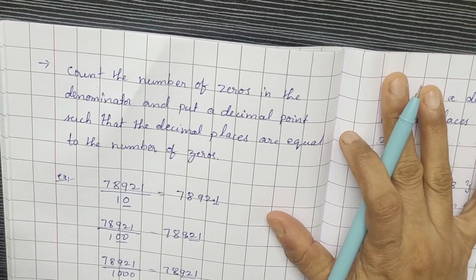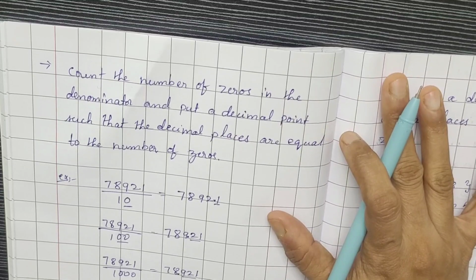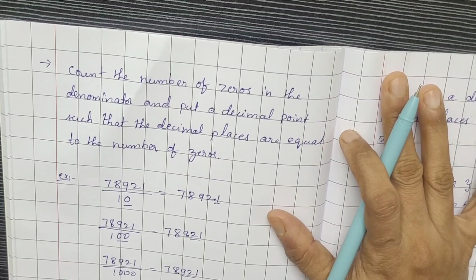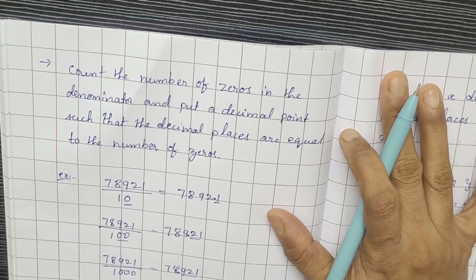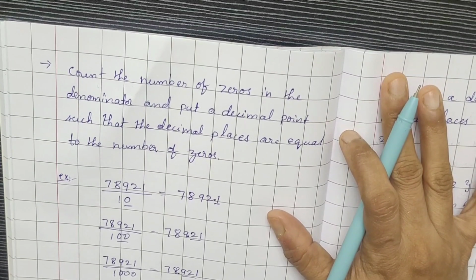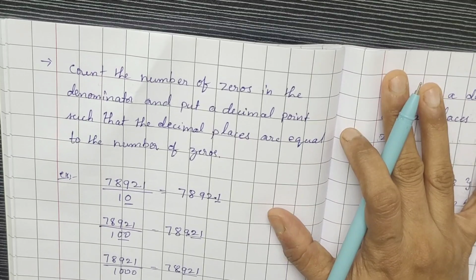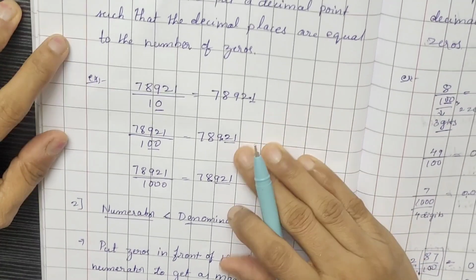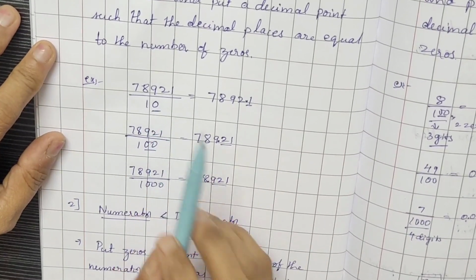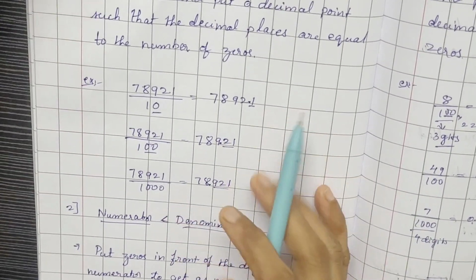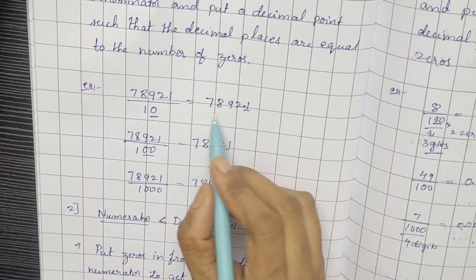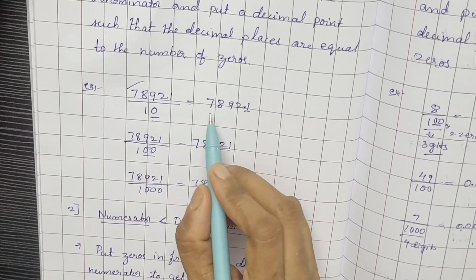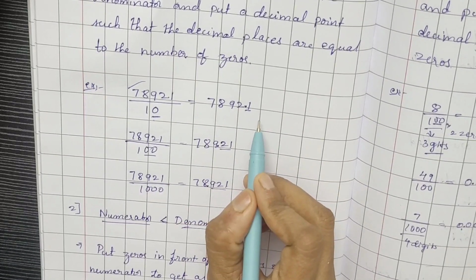So in the denominator we have to count the zeros, how many zeros that number has. Then we have to put the decimal point so the decimal places equal the number of zeros. For example, here I wrote 8921 by 10. So how many zeros are there? First we have to write the numerator.